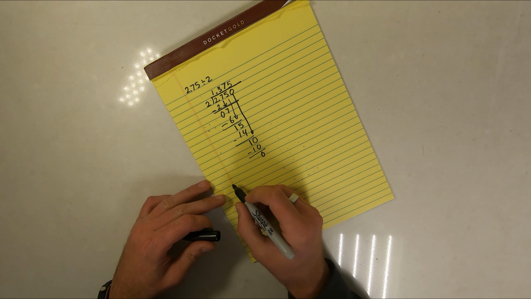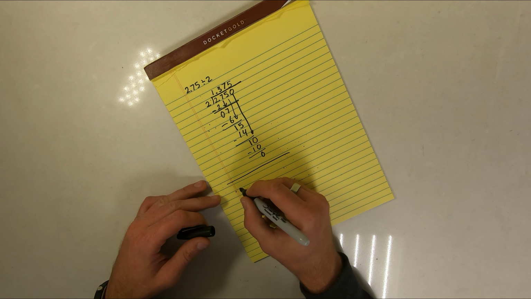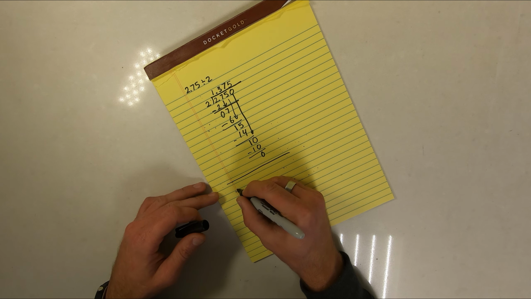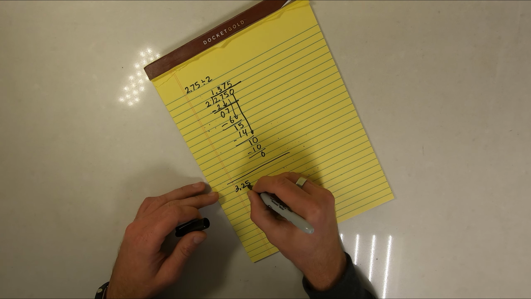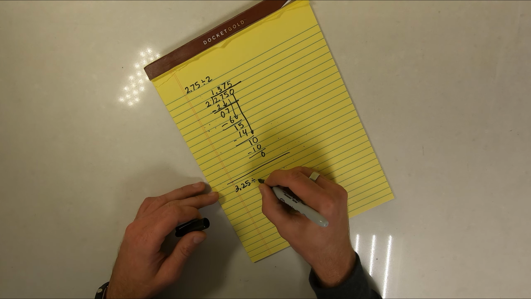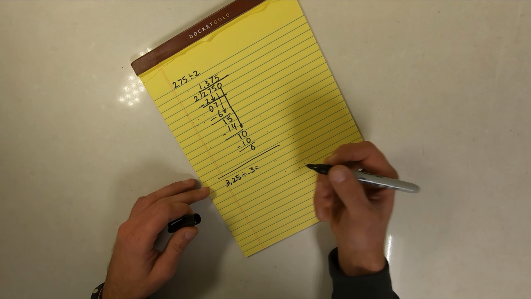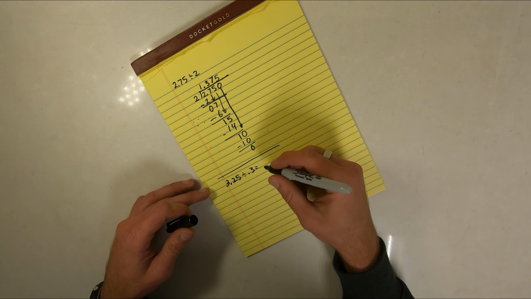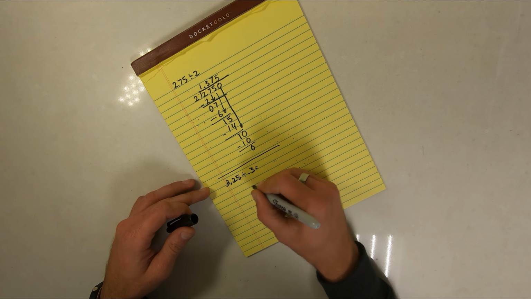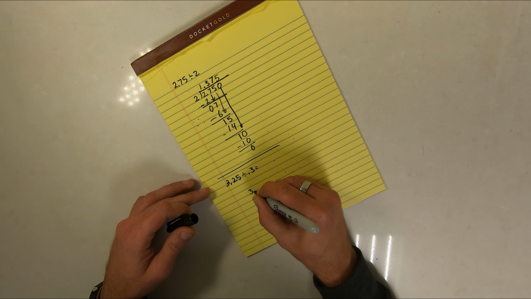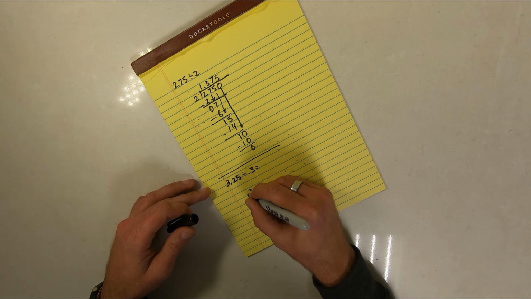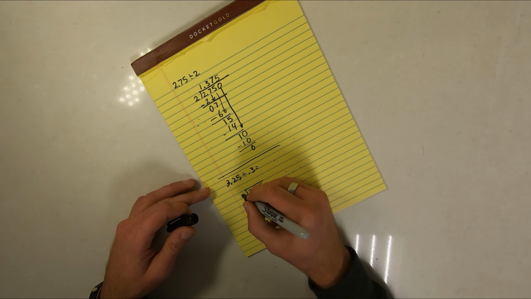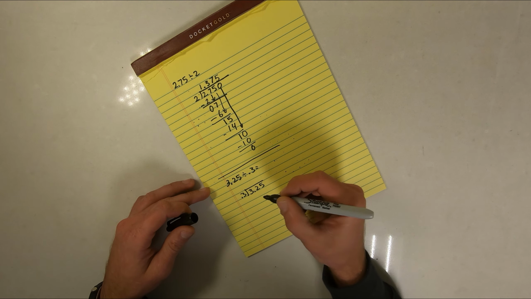So let's work another problem. Let's say we are given 3.2 divided by 0.3. The first thing we do is put it in a different format. So we put 3.2 inside the division and 0.3 outside.